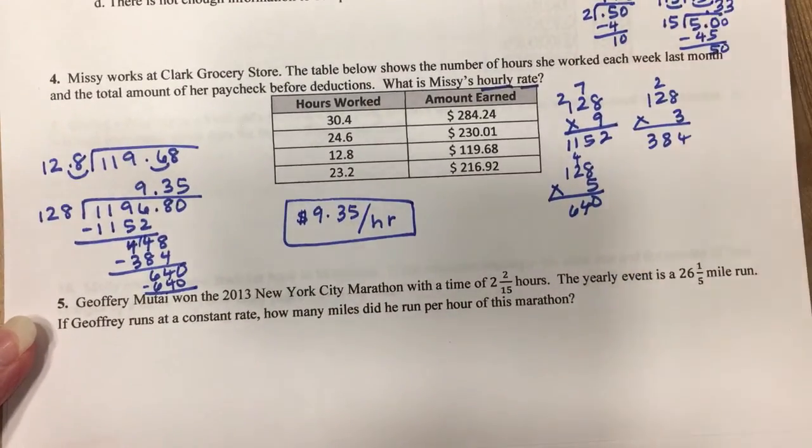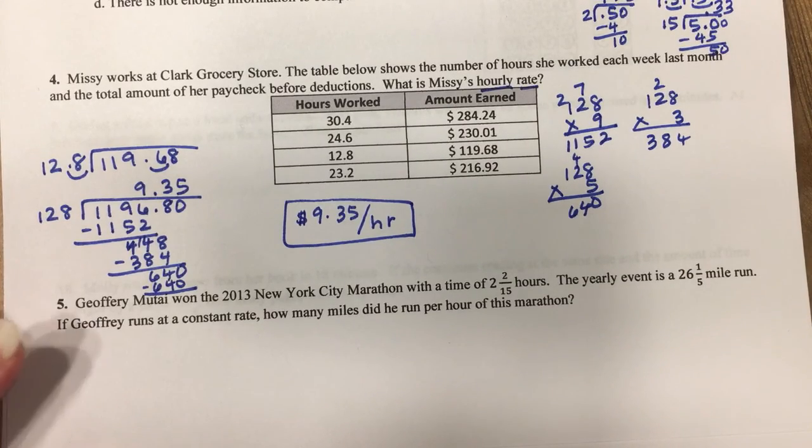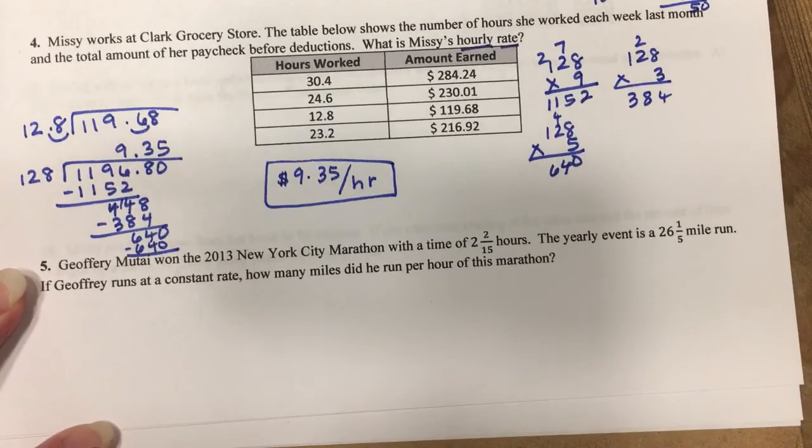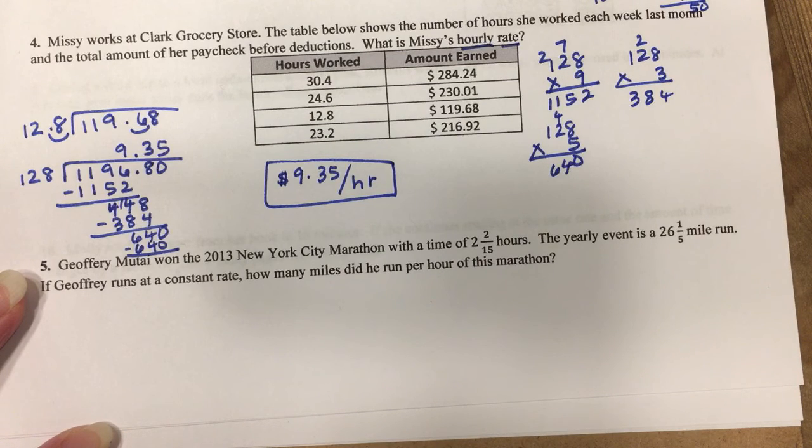Number 5. Jeffrey Mutai won the 2013 New York City Marathon with a time of 2 2/15 hours. The yearly event is a 26 1/5 mile run. If Jeffrey runs at a constant rate, how many miles did he run per hour of this marathon?